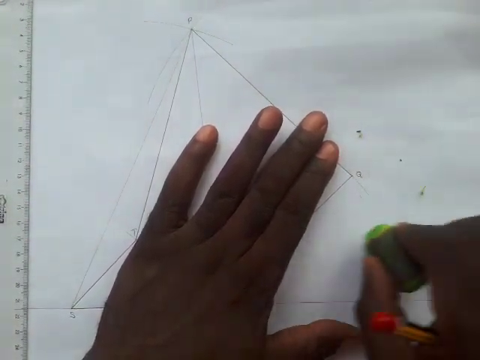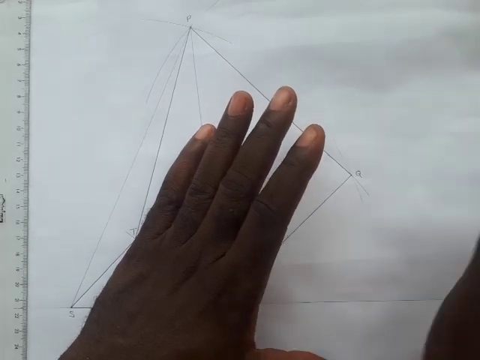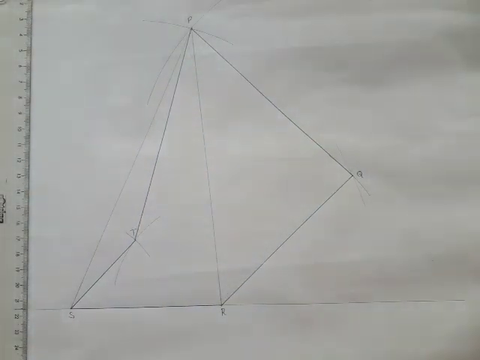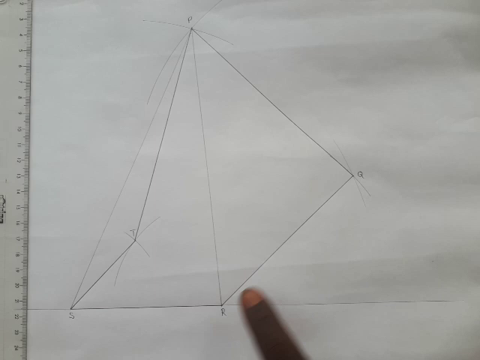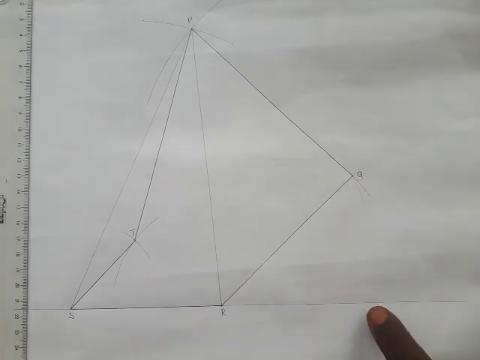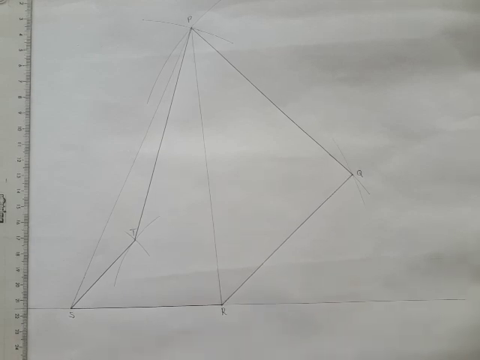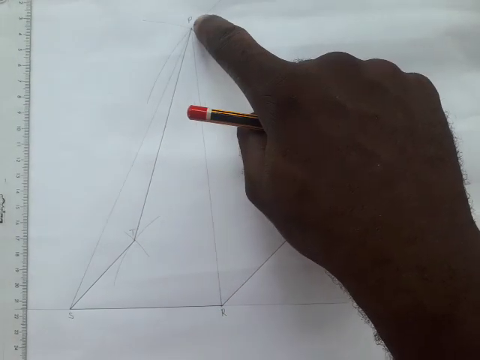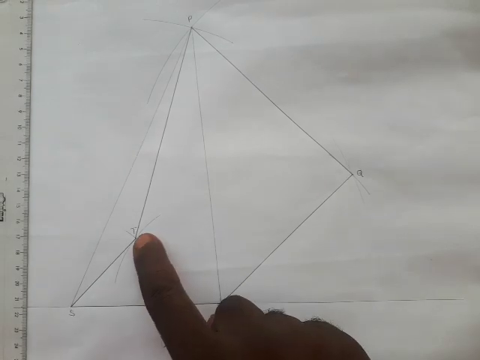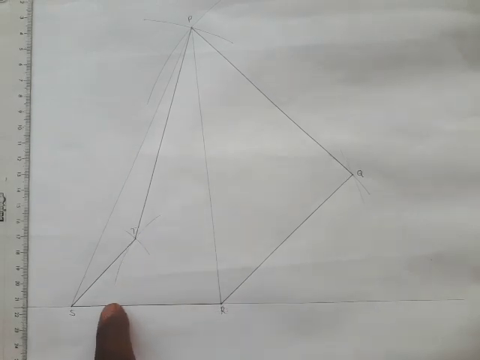I'm not supposed to erase at all. So I'm going to transfer this line PR to Q until it touches the base, and I'll assign an alphabet to it. The same thing here: I'm going to transfer this line PS to T, and I'll also assign an alphabet.